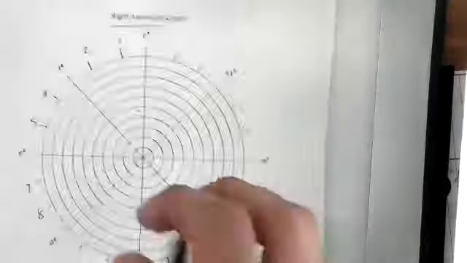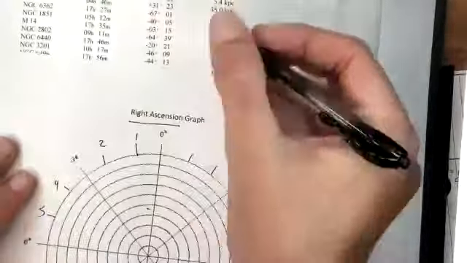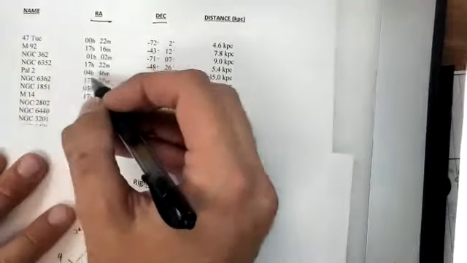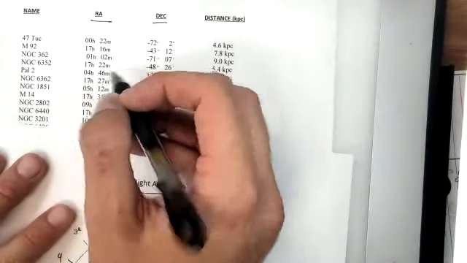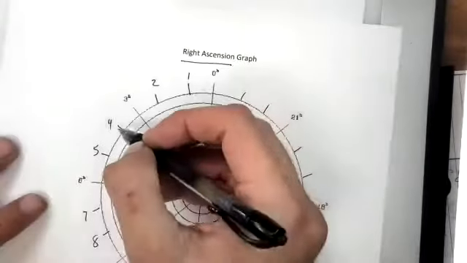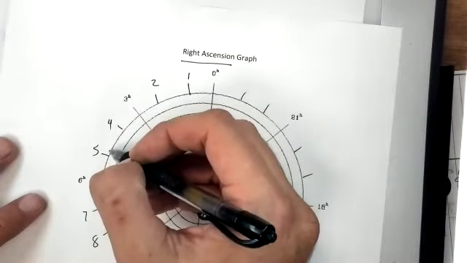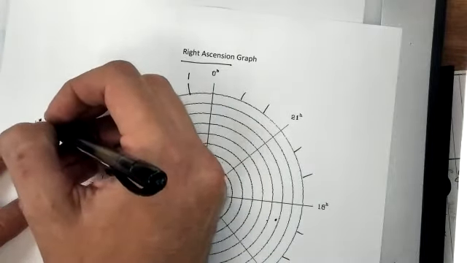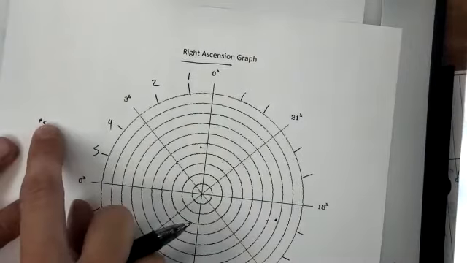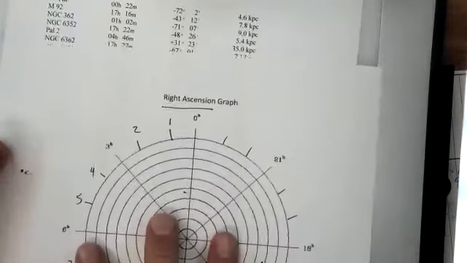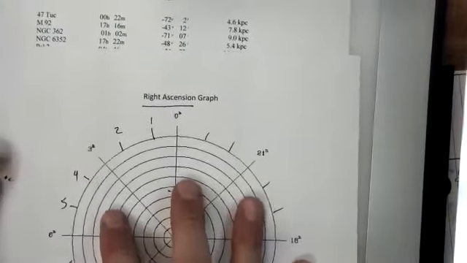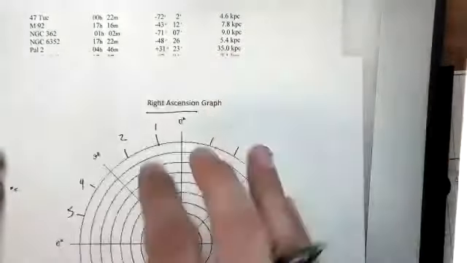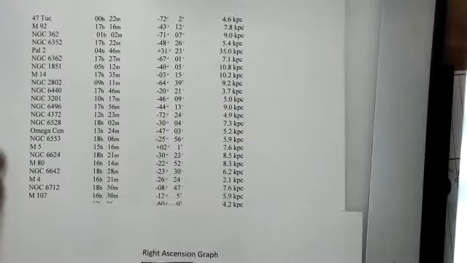All right, so the right ascensions, again, the only one that you probably can't plot is PAL 2, which has a right ascension of 4 hours, 46 minutes. You say, well, it's in between 4 and 5, but it's 35 kiloparsecs away. So it's way off the charts over here. You can make a note of that or just ignore it. We should be able to plot every single object besides that one, which is just off the charts. Everything else will fit on this plot.